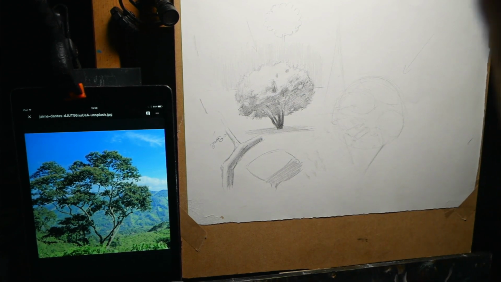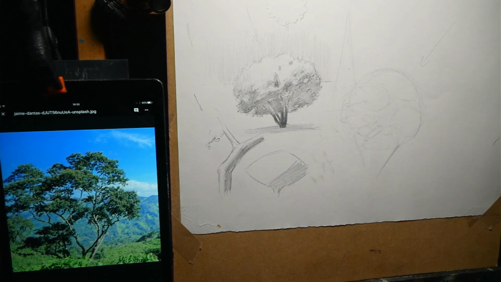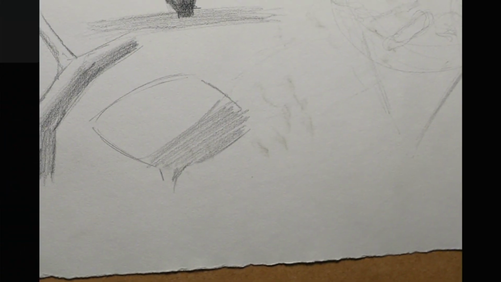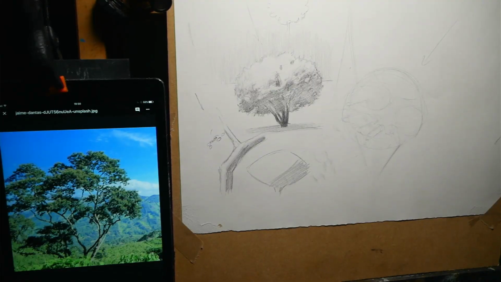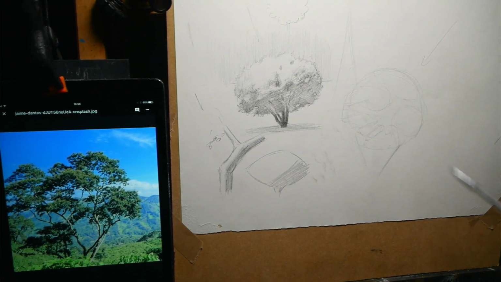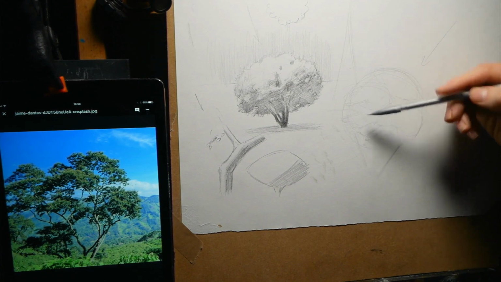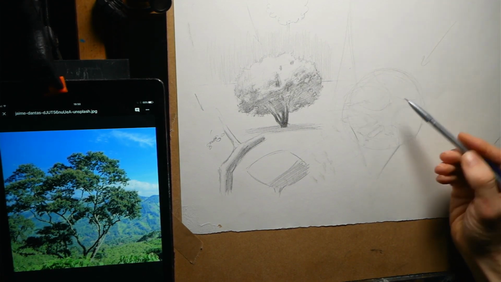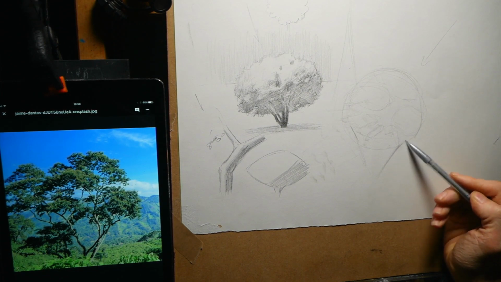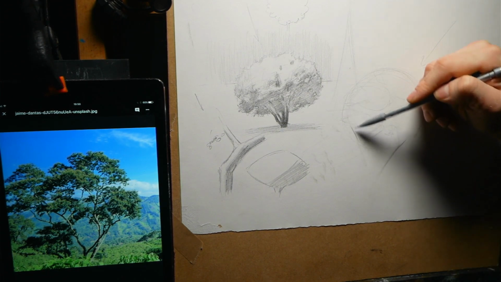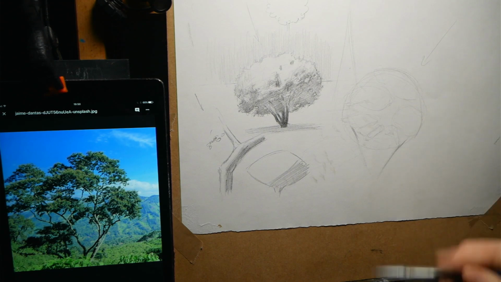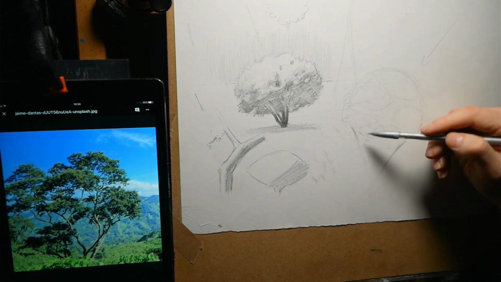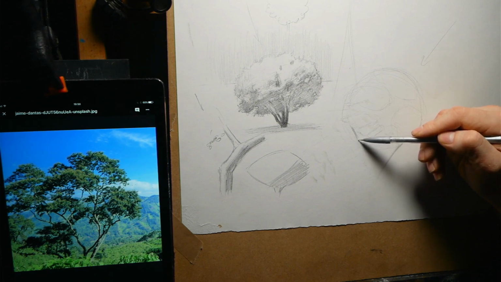So, zoom in a little bit, make sure that's focused on the side I'm drawing. And I then want to just find, in this case, what the trunk is doing, particularly the parts of the trunk that connect to these major groups.